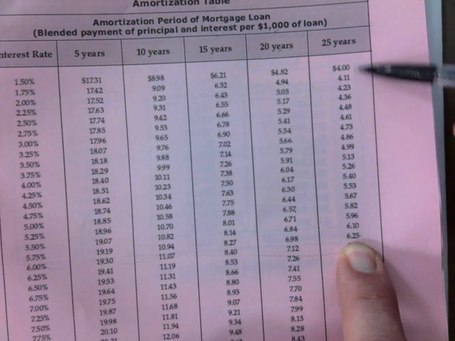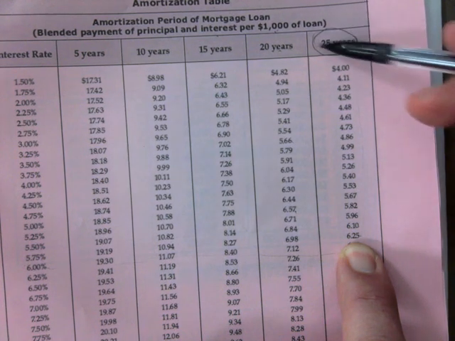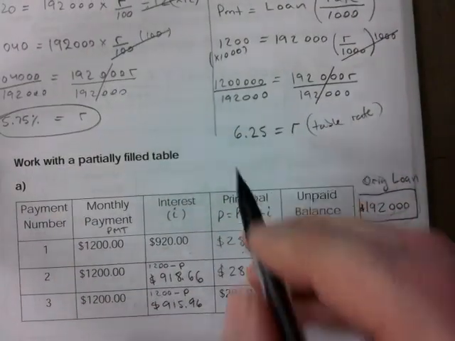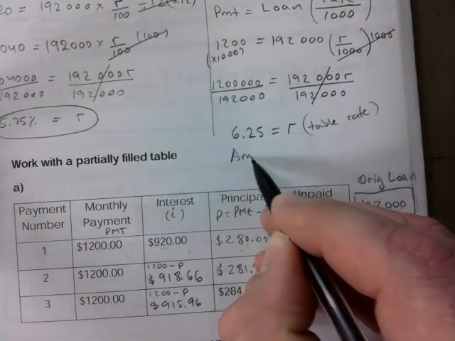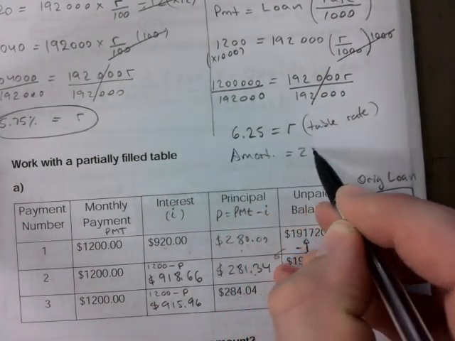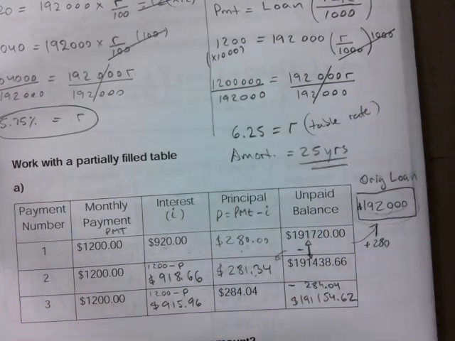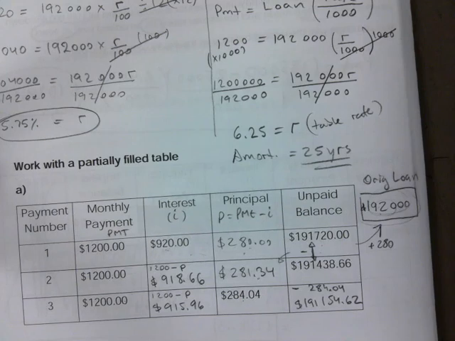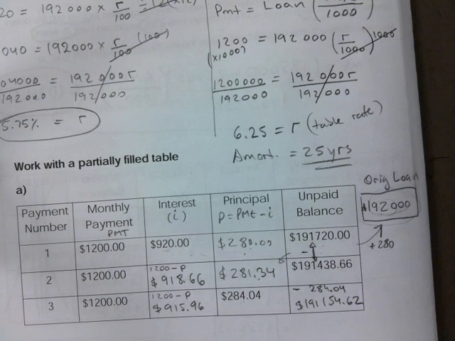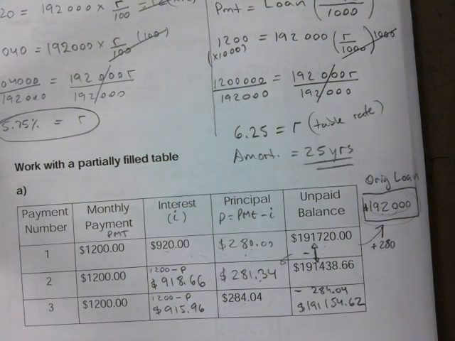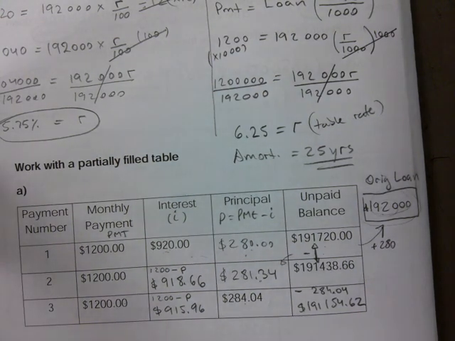And then I go up and I know that it takes 25 years. Amortization is 25 years. So I know I'm overdoing it a little bit, I know. So I just like you to know how things are all connected, really.